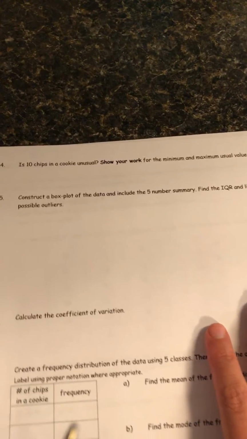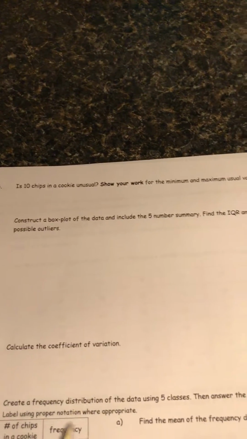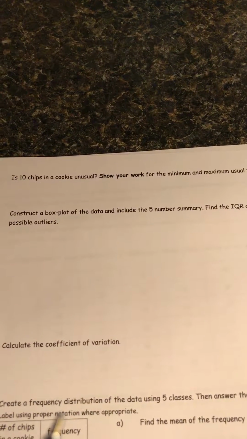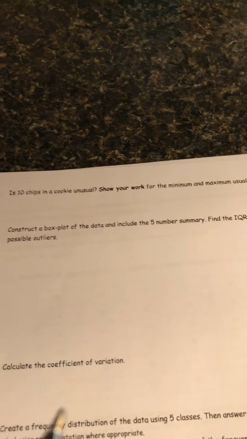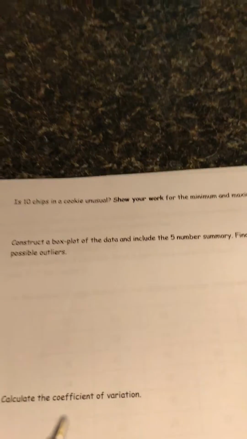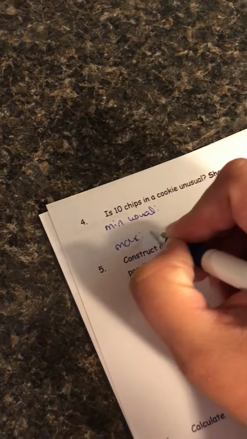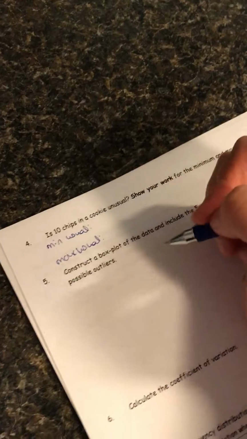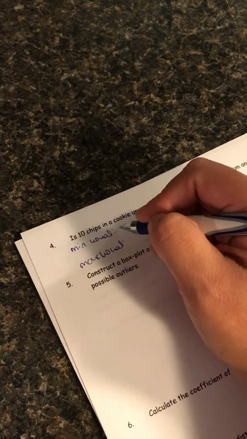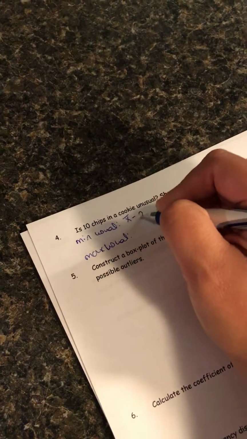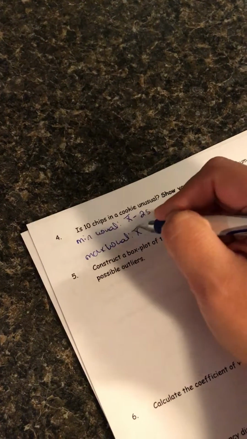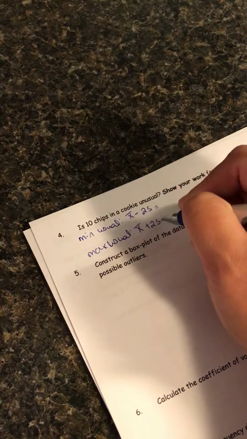So for the next page, we have, is 10 chips in a cookie unusual? And you always need to show your work. So to do unusual values, your minimum usual value and your maximum usual value is found by taking your mean plus or minus 2 times the standard deviation. So for the minimum, you subtract, so x bar minus 2s. For the maximum, you add, x bar plus 2s.